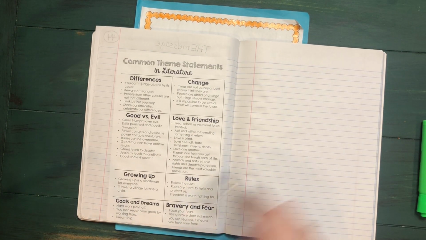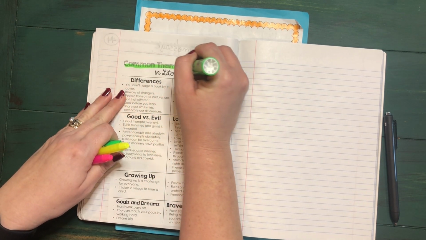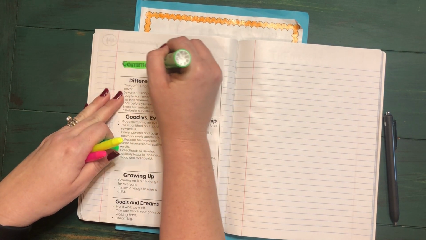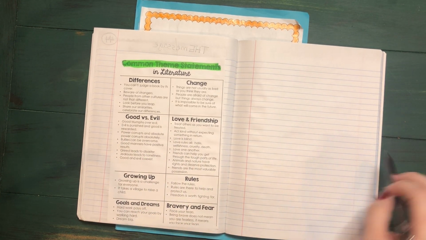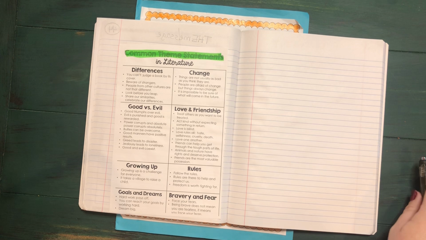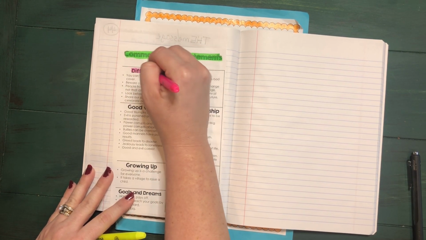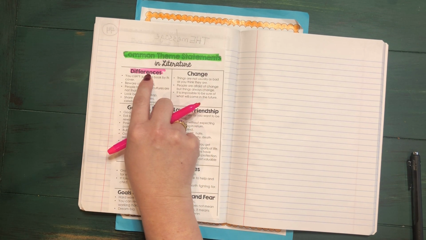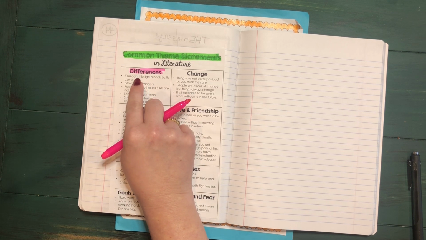If you go ahead and turn the page, we're going to look at some common theme statements. So once again, we're going to use our highlighter. And these are common because we can typically find the theme of a book in one of these categories. So we have 8 broad categories that we're going to be focusing on. So we might have a theme within a book that is focused on differences, but when we think of the theme of differences, we need to then narrow it down to a thematic statement. So giving us a little bit more detail.